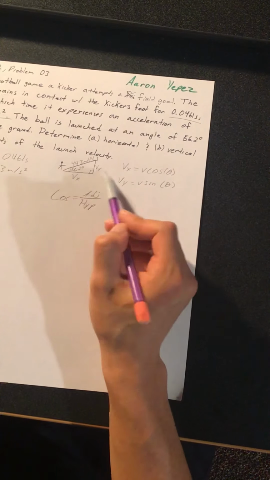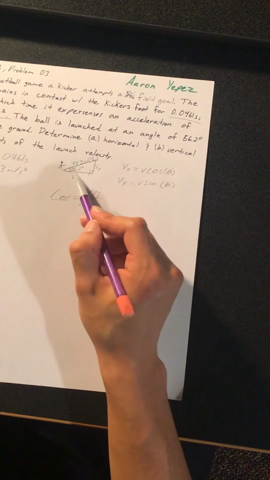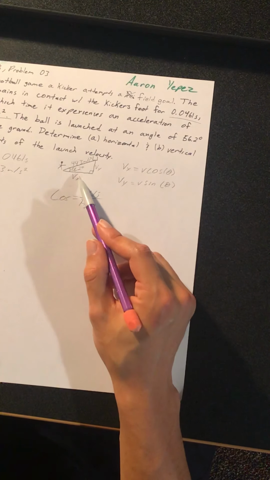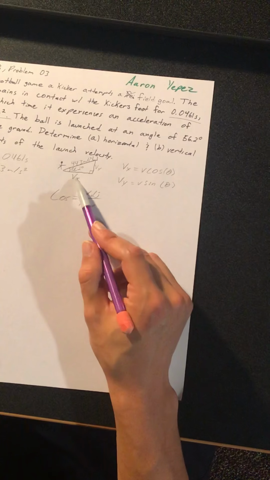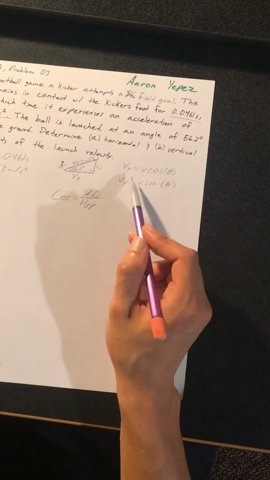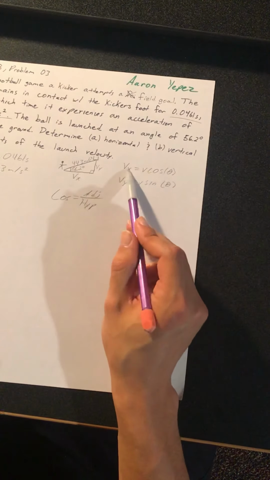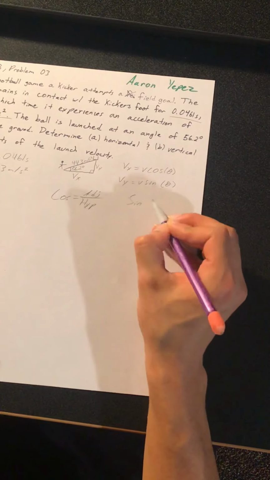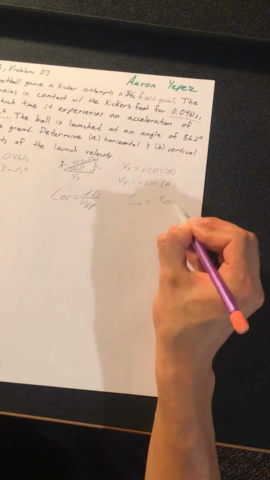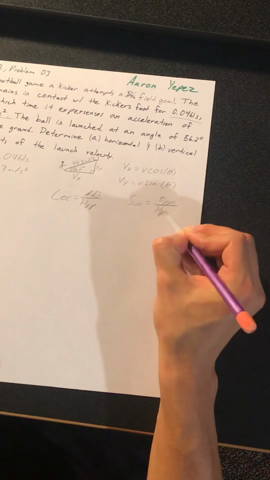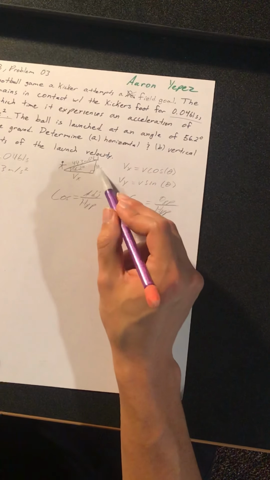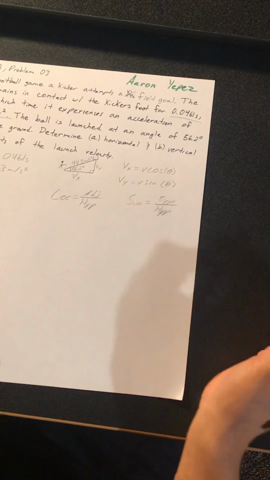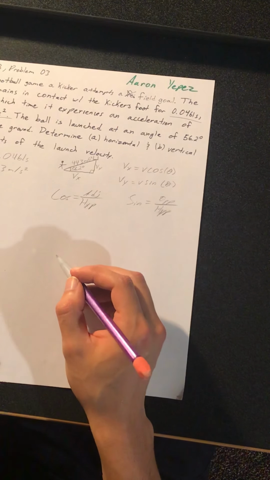And so when we look at the angle, which would be theta, the adjacent side would be the velocity in the x direction, and so that's why we use cosine for the x direction. And we use sine, which is opposite over hypotenuse. It's opposite the angle, and so that's why we use sine for the y direction.